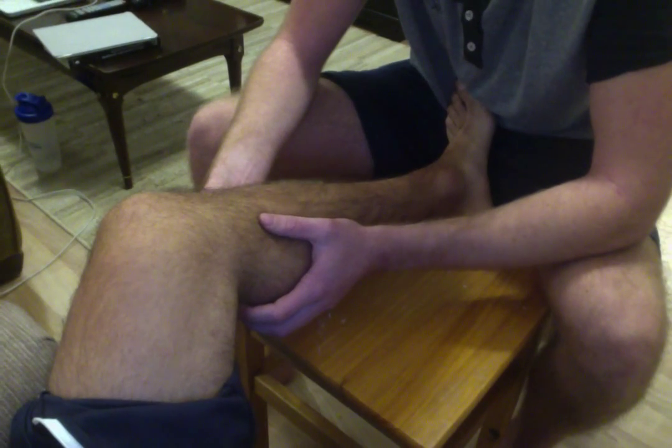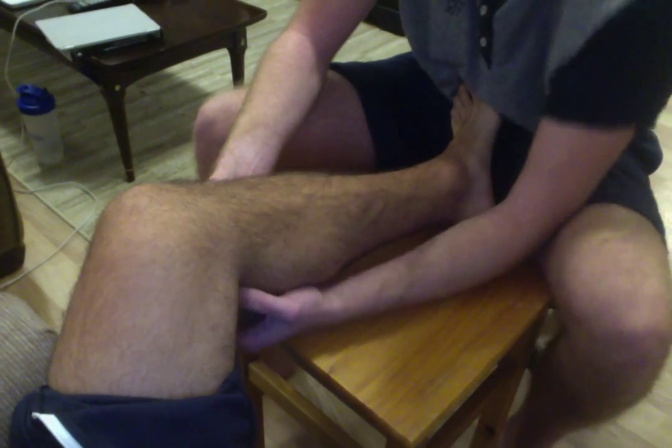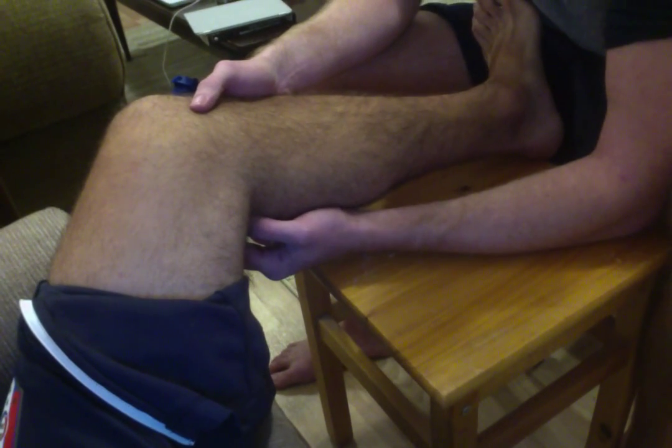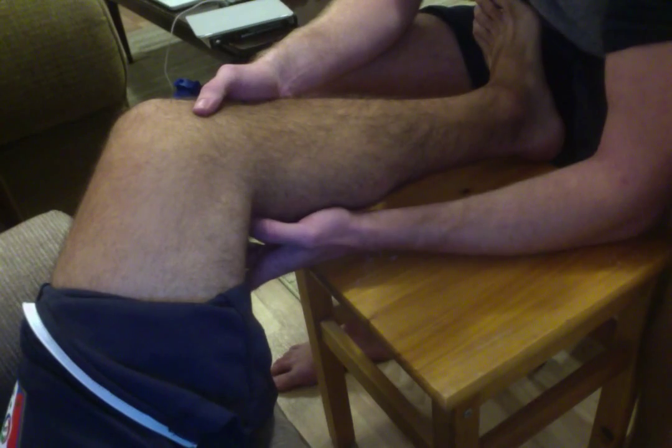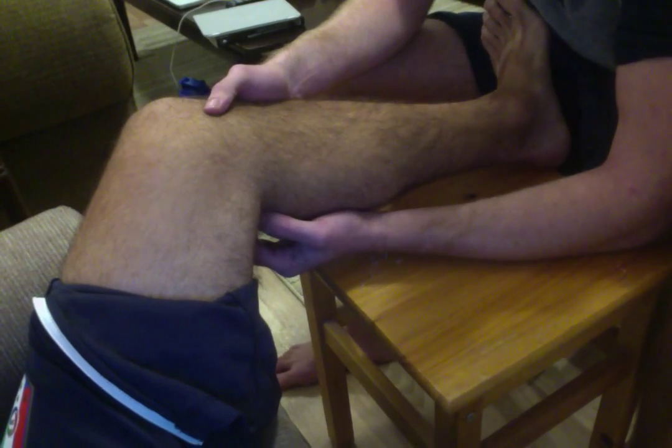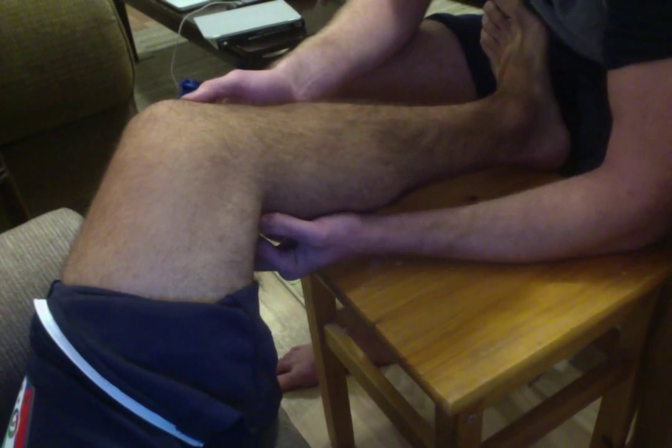If we move back even more, I don't know if you can really see it, but back here is the popliteal fossa. Some muscles create the borders of the popliteal fossa. We have the gastrocnemius, the plantaris, the semimembranosus, and then another muscle, which is the biceps femoris. And then I think that's it.